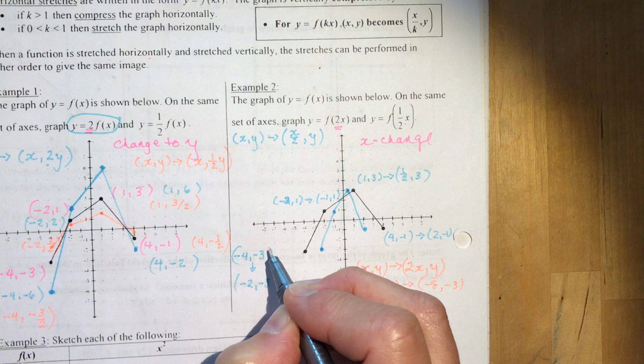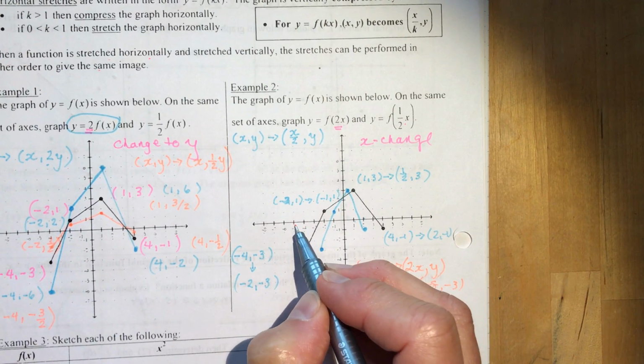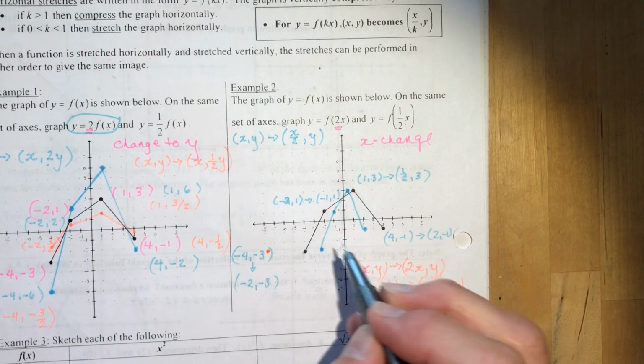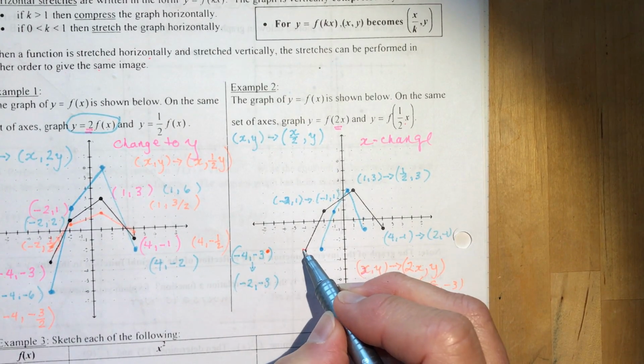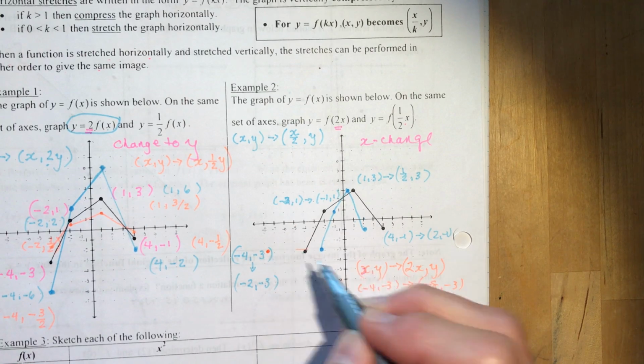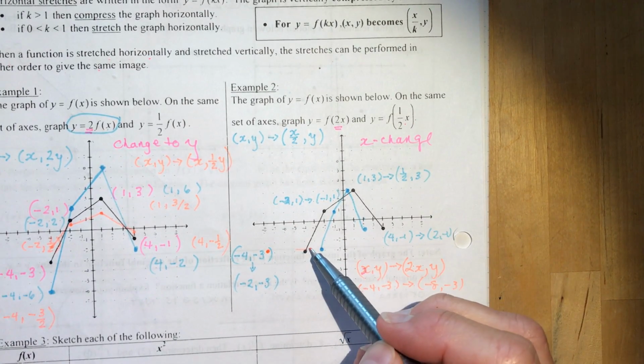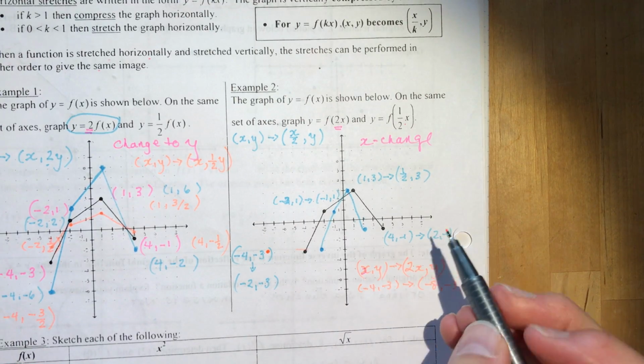Notice how the height isn't changing. So this is 4, 5, 6, 7, 8. -8 and -3 right inside that bracket. Oops. Okay, so you see it went from here to here. So that's a horizontal stretch by a factor of 2. We made them twice as wide.